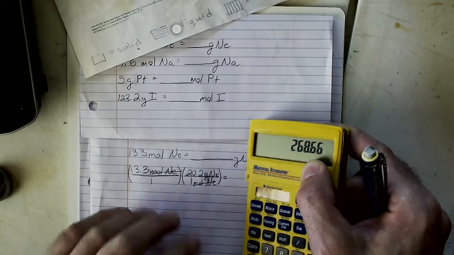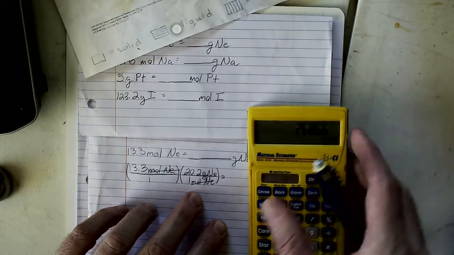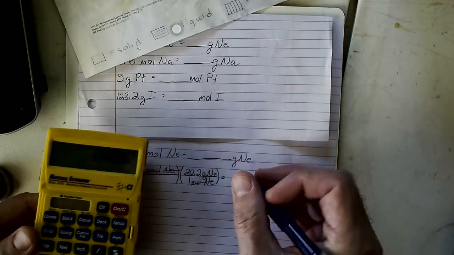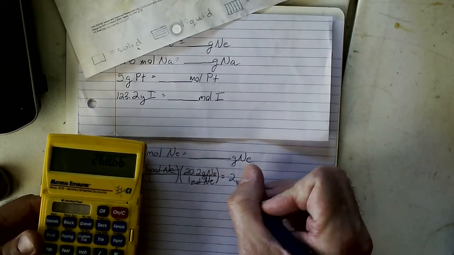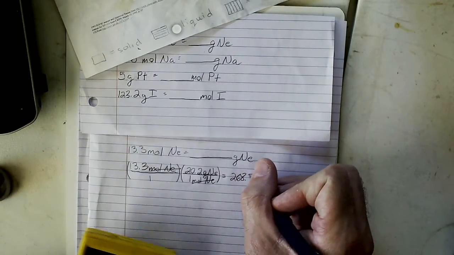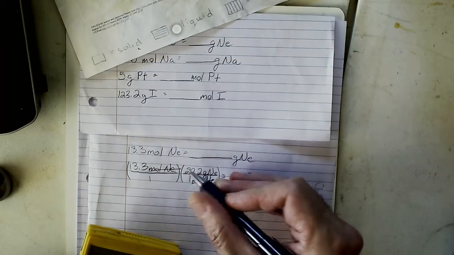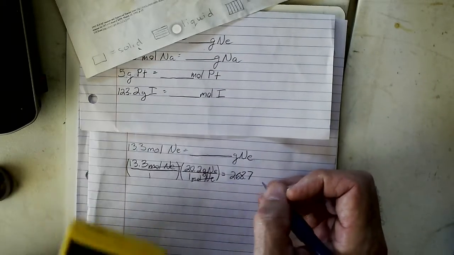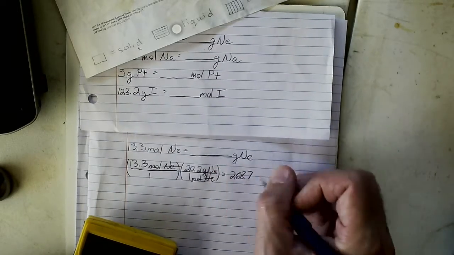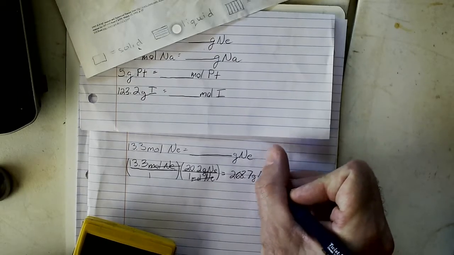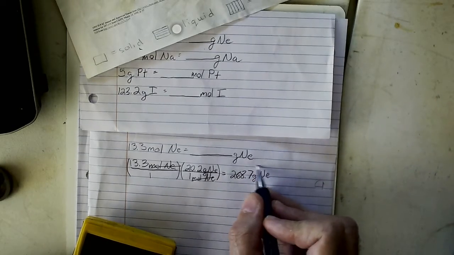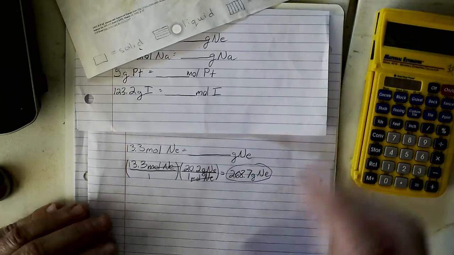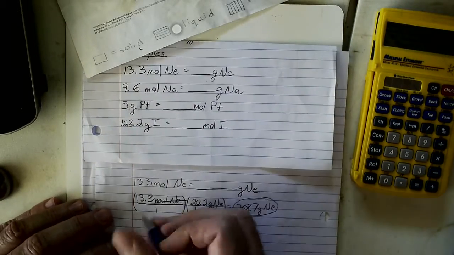268.66. Okay, so no, that's okay. I was going to go over the significant digit thing, but we'll steer away from that. Let's just make it easy. So 268.7. This is to the 10th. We'll just write it to the 10th. So that's not necessarily right. Grams of neon. Teachers love it when you circle the answer too, so we're going to go ahead and do that. So that's what you should have gotten for the neon one.